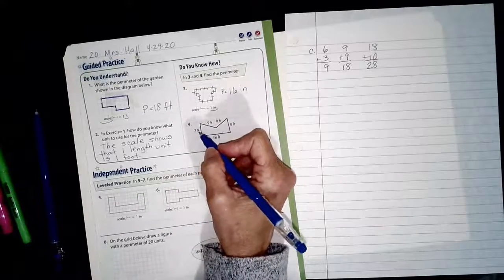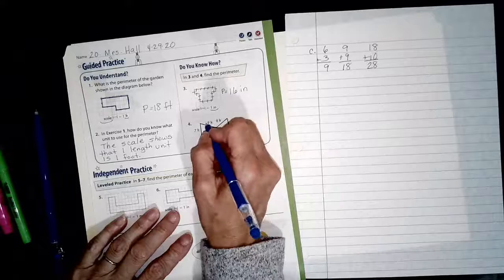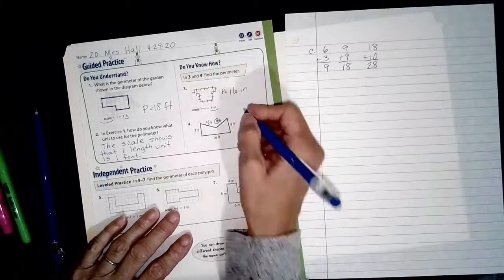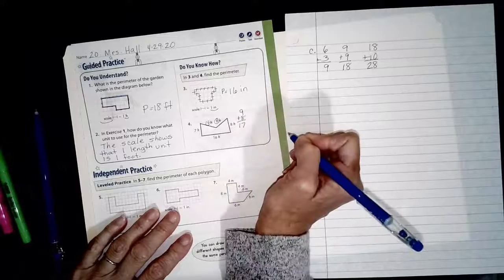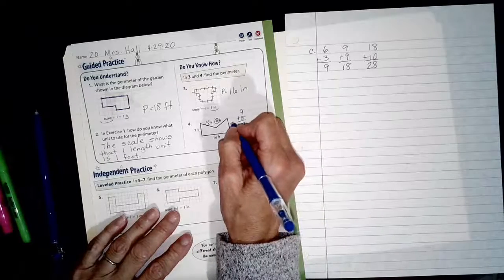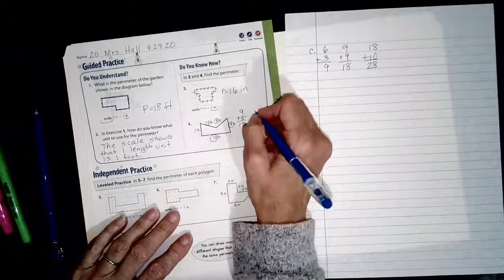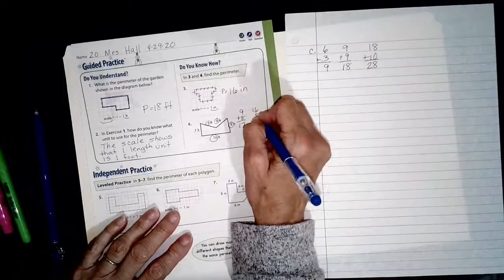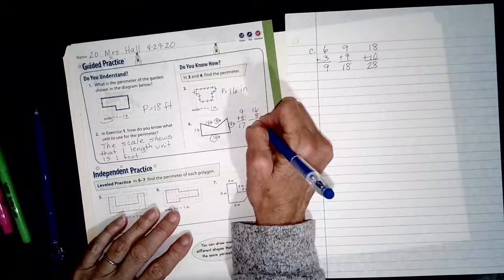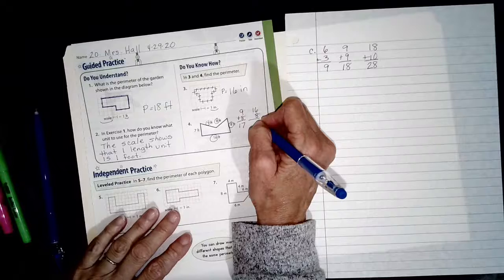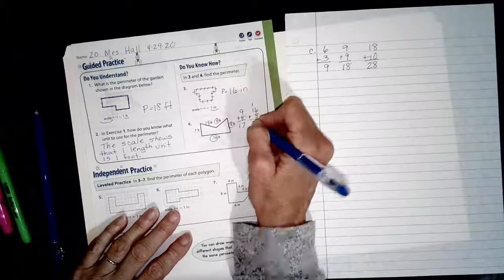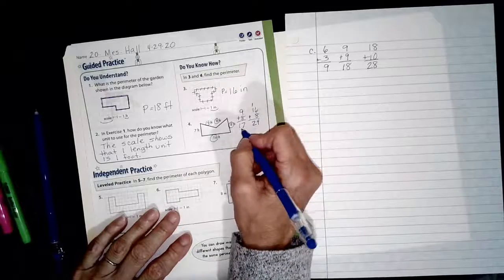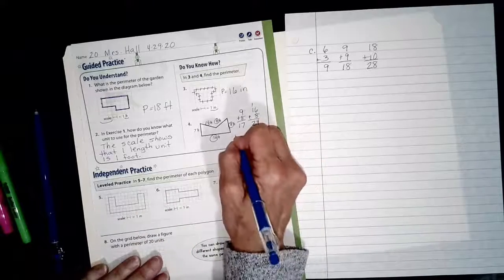Well, how about down here? We can simply add. So I've got 8, 9, and 8. So 9 plus 8 is 17. I've got 8 and 16. So 16 plus 8, 8 plus 6 is 14. That's right. 1 plus 1 is 2. And so I'm going to have to add my 17 plus my 24.